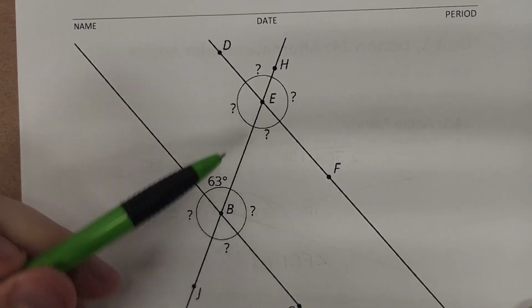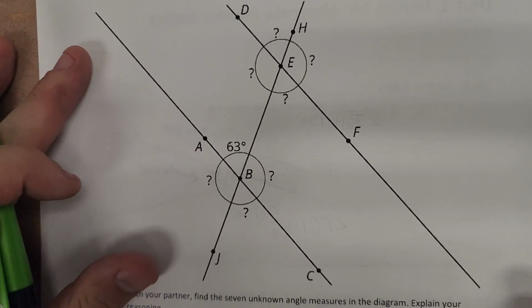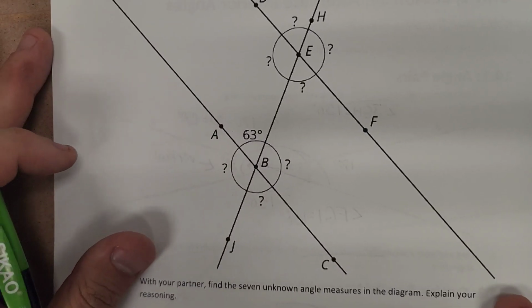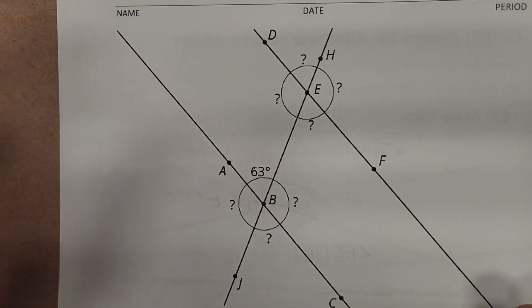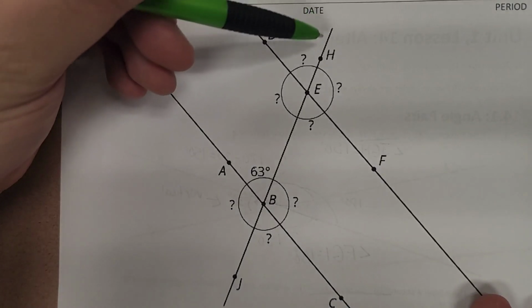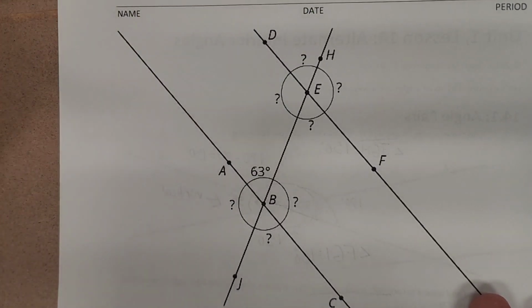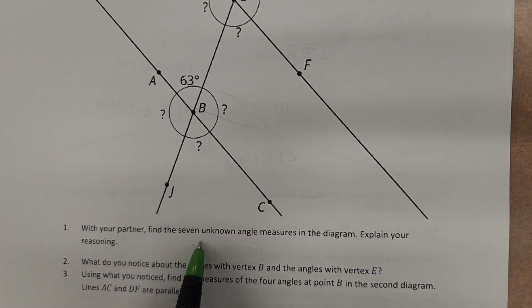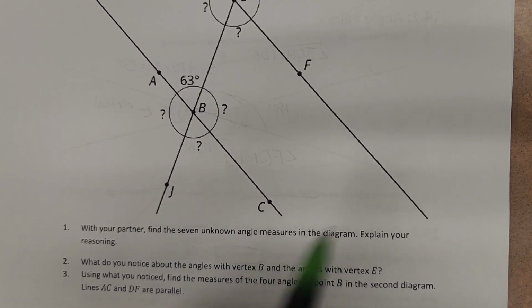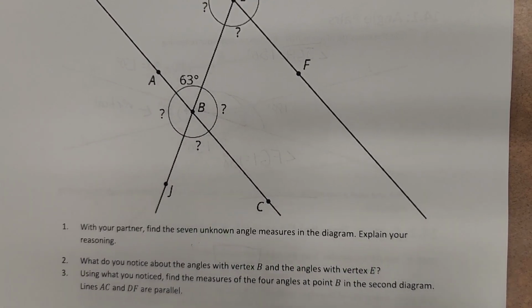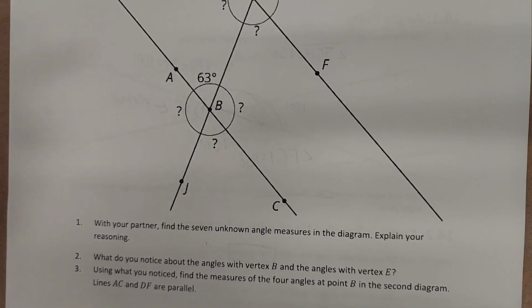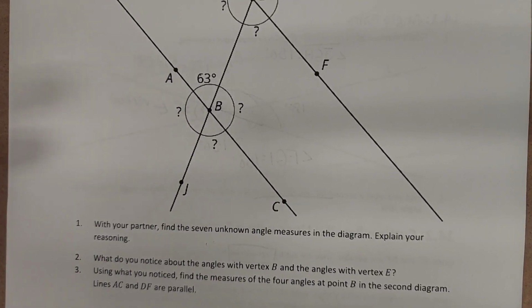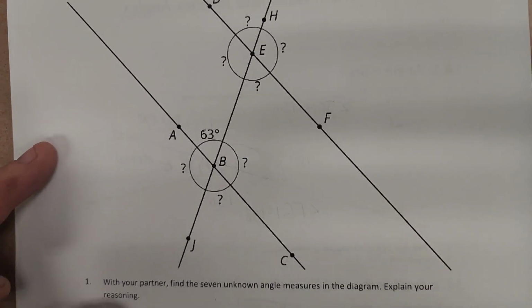These two lines, they say they are parallel. What does parallel mean? Yep, they will never touch. But it's getting cut by this line called a transversal, okay? So what I want you to do with your partner, find the 7 unknown angle measures in the diagram. Explain your reasoning, okay? Pause the video, work with a partner, and then we'll come back.